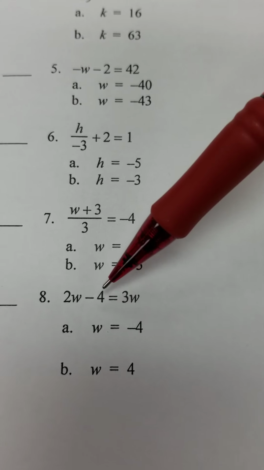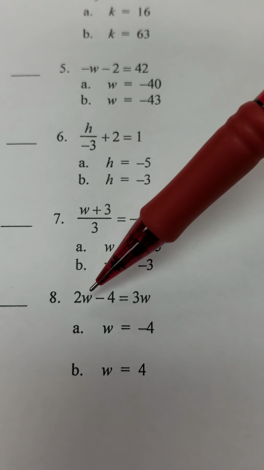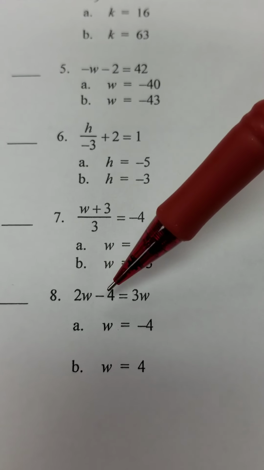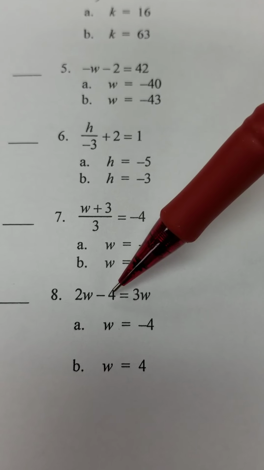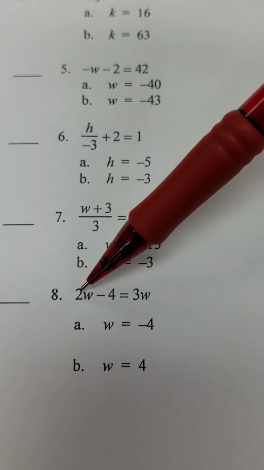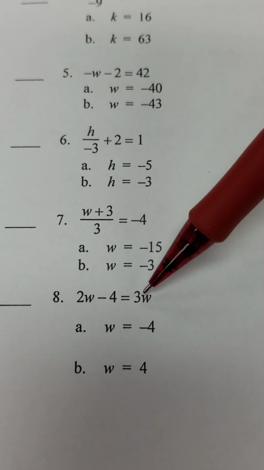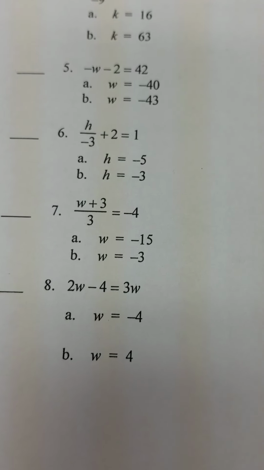Number 8. This one's hard too, Nick. What do you think? What would I do first thing? -2W. Very good. You guys are good. You guys are going to kick butt on this test. So yeah, I would subtract 2W first. I've got to get all the W's on one what? Side. That's something I might write in my notes, by the way. If variables are on both sides of the equation, add or subtract to get the variables on the same side of the equation. Okay? All right, flip it over. We're on 9.